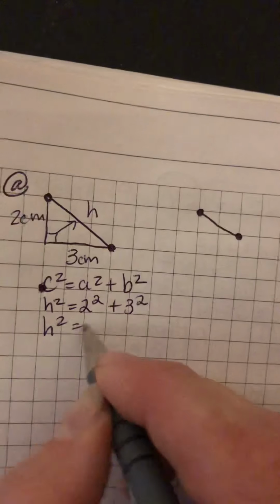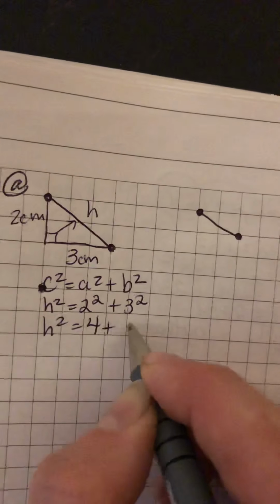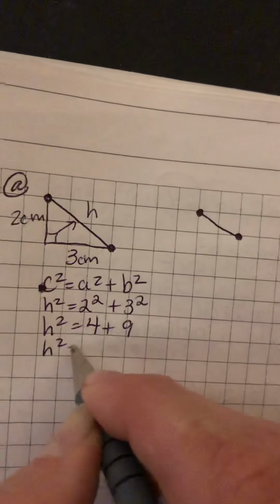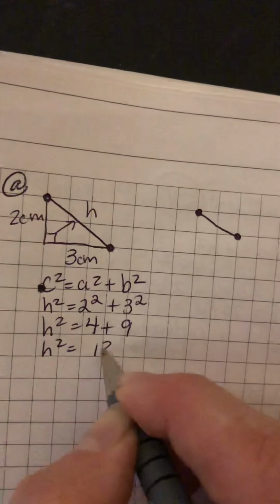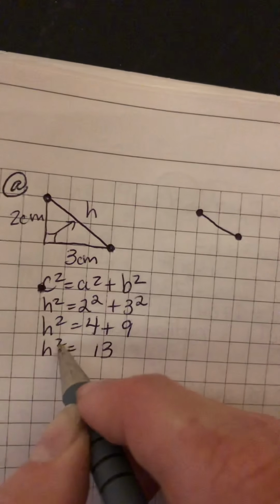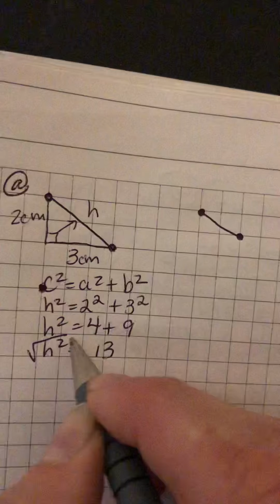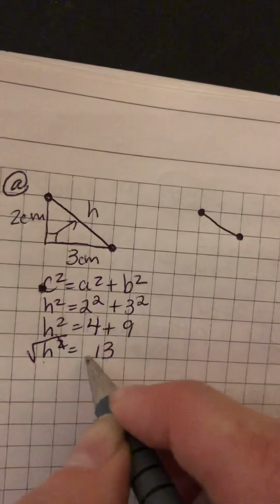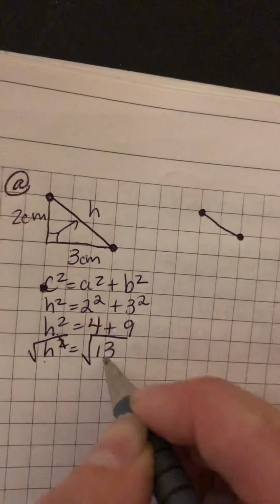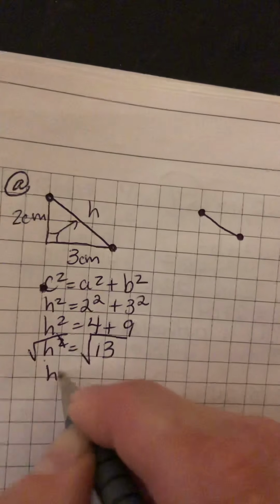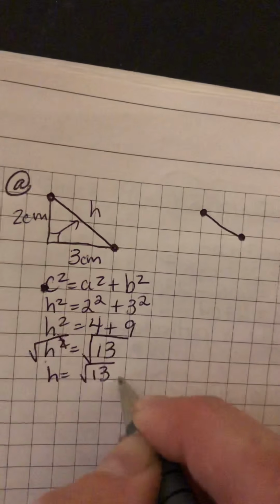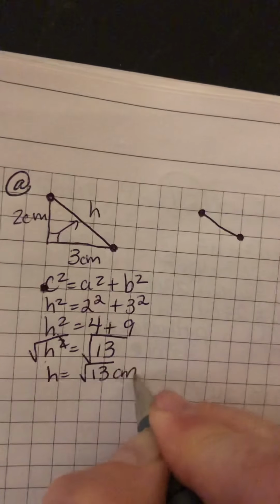So h squared is equal to 2 squared is 4, 3 squared is 9, h squared is 4 plus 9, which is 13. We want to get rid of the square, so we square root, but whatever we do on the left-hand side, we do on the right-hand side. So we get h is equal to square root 13, and this is in centimeters.